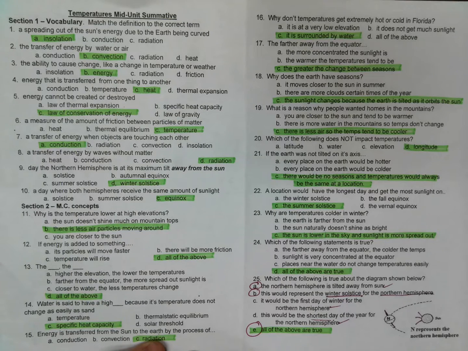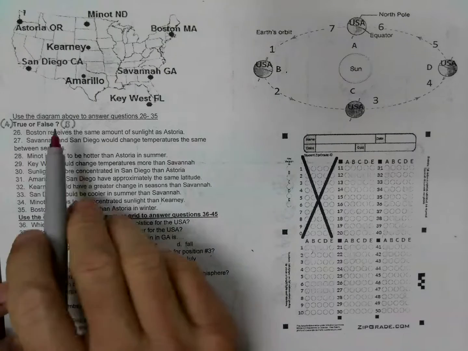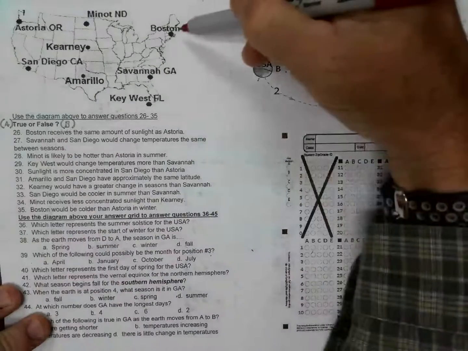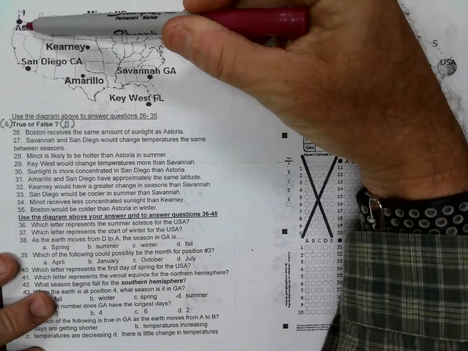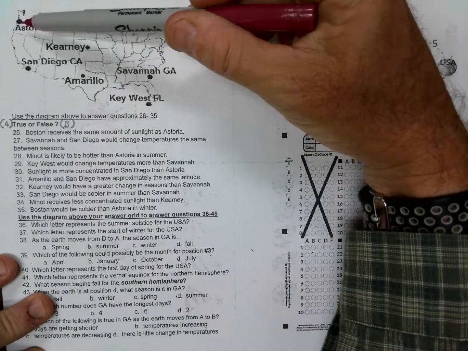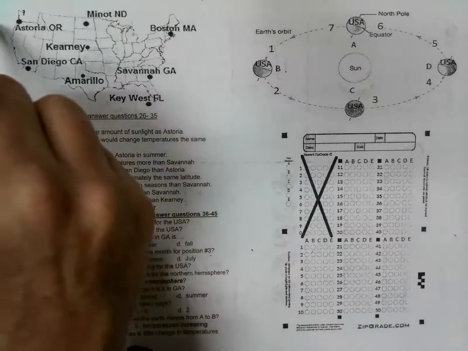All of the above. Now let's take a look at this second page, which I'm going to go through question by question just to make sure that we have the understanding. So true or false? Boston receives the same amount of sunlight as Astoria. Remember that the amount of sunlight you get is directly determined by your latitude, or how far away you are from the equator. We can see in this, Astoria and Boston are at about the same latitude, so that's true that they get the same amount of sunlight.